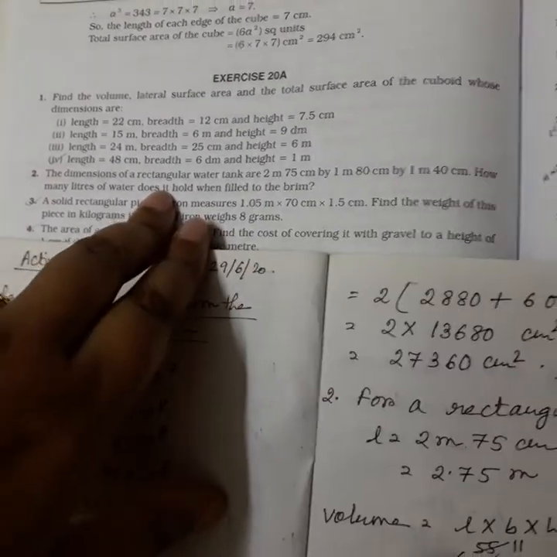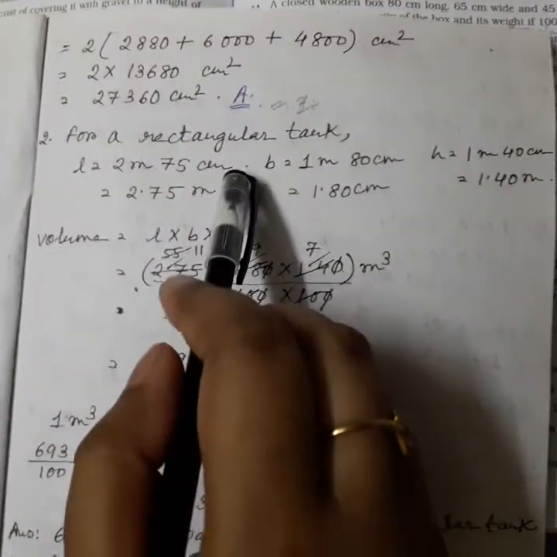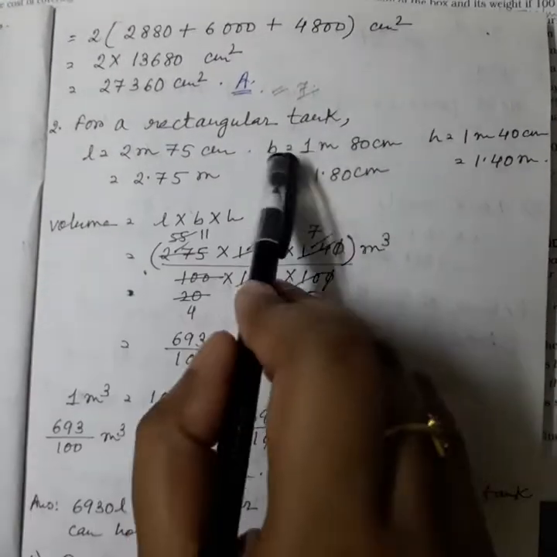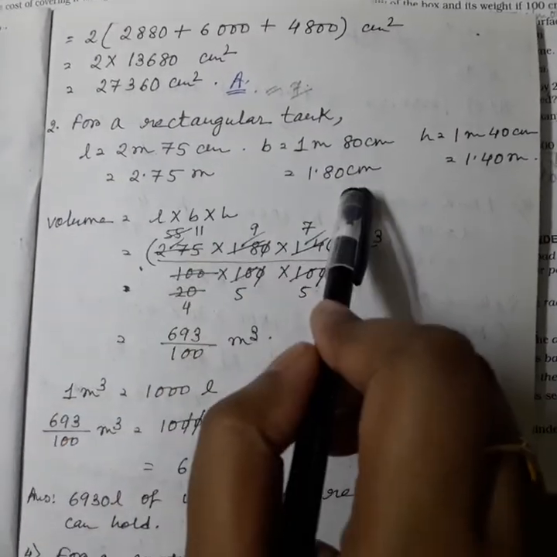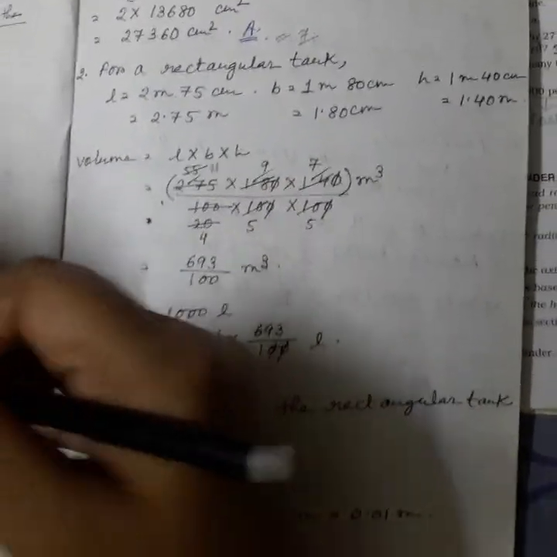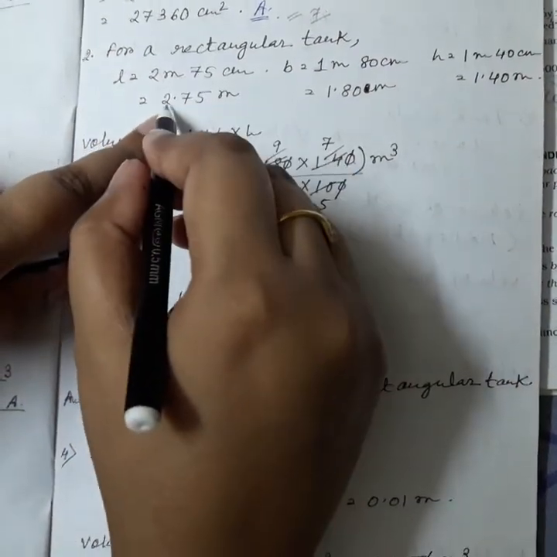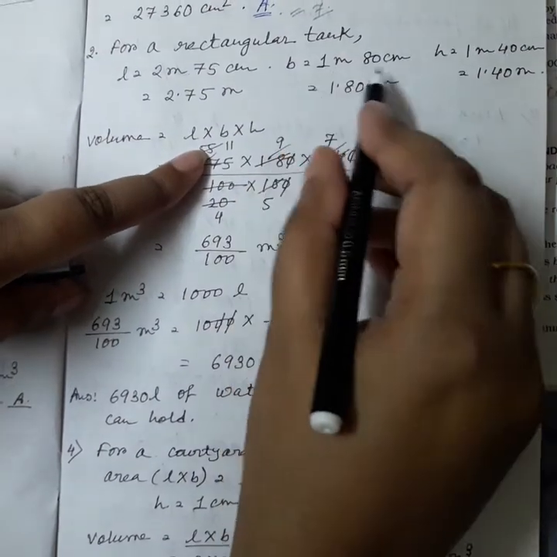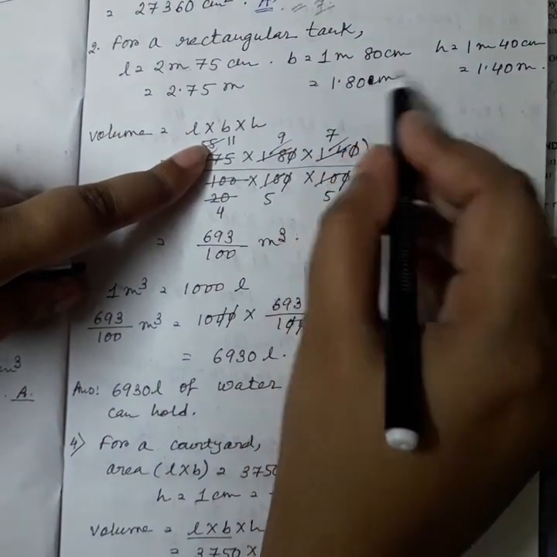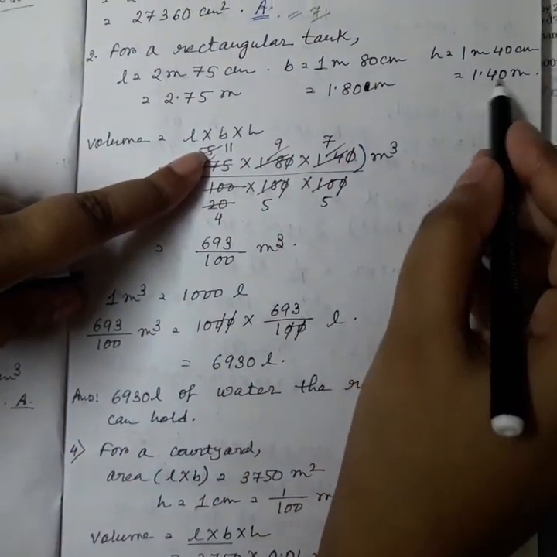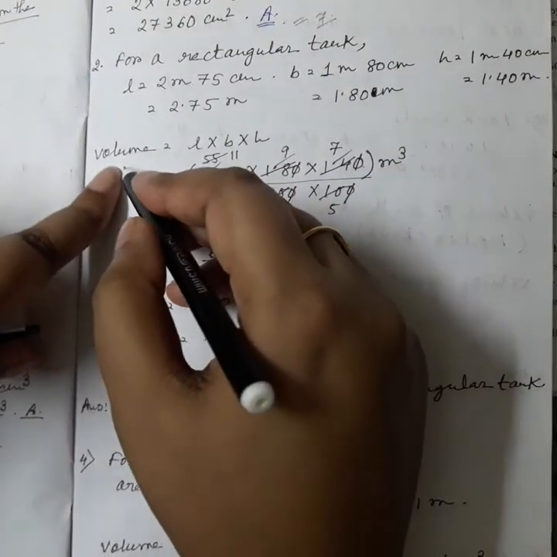So how have I solved? For the rectangular tank, length, breadth and height I have converted to the same unit. 2 meter 75 centimeter means 2.75 meter, 1 meter 80 centimeter means 1.80 meter and 1 meter 40 centimeter means 1.40 meter. Now we have to find volume.